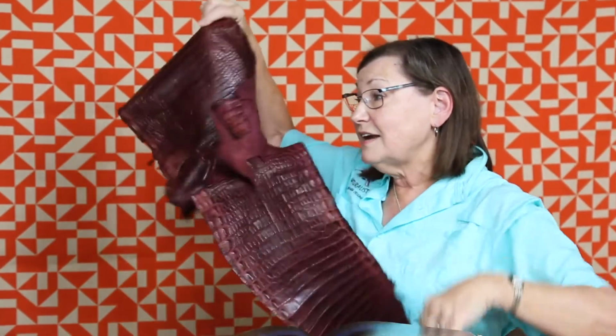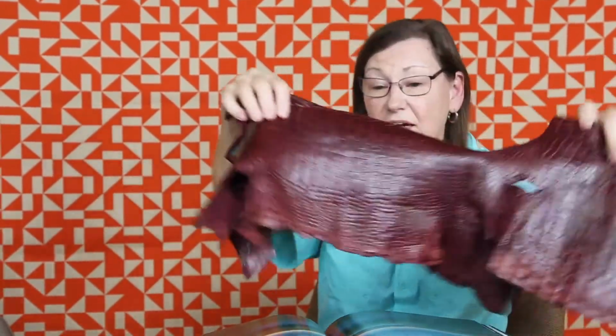Do you agree? Yeah, I do. Yeah, so this is an alligator skin. It's from a fairly young alligator, but the hunters would hunt the gators for the skin, and they did it without worrying about the population. And so they hunted and hunted and hunted until the gator population was really at risk of diminishing until there were no more gators.